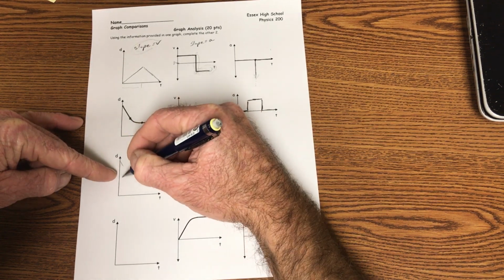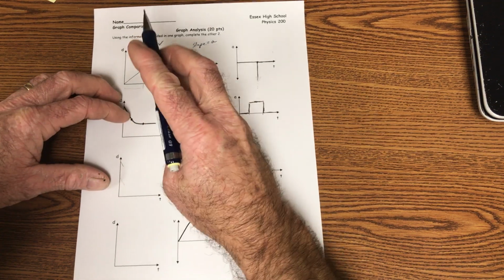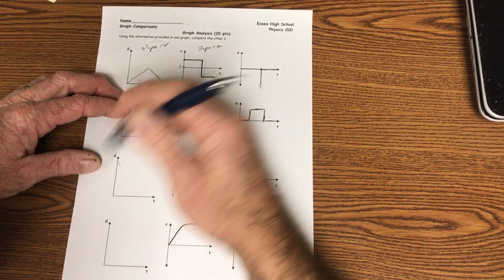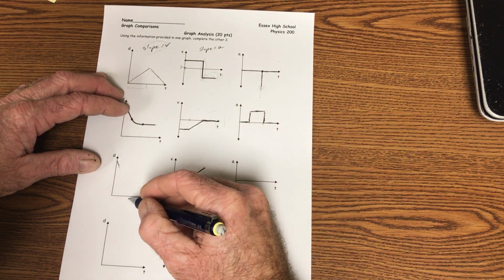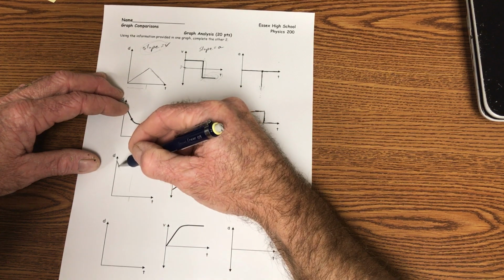I'll just start it from up here. I could start it anywhere. I could go like that. I could go like that. I'll start from the top. So I've got a negative slope. And now, until about this time right here, I want it to get less negative.